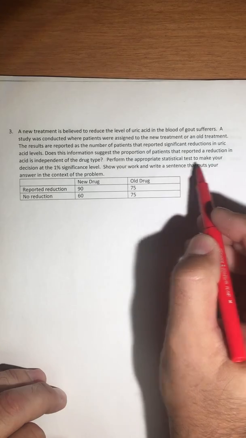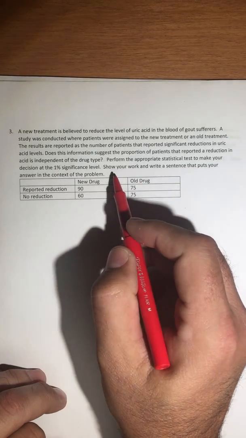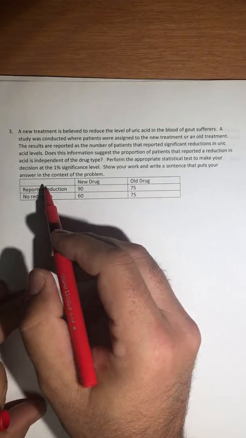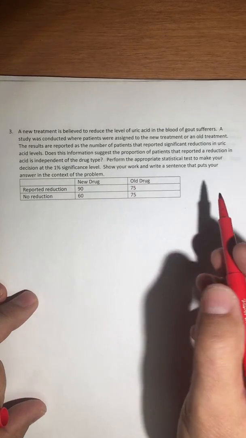Perform the appropriate statistical test to make your decision at the 1% significance level. Show your work and write a sentence that puts your answer into the context of the problem.